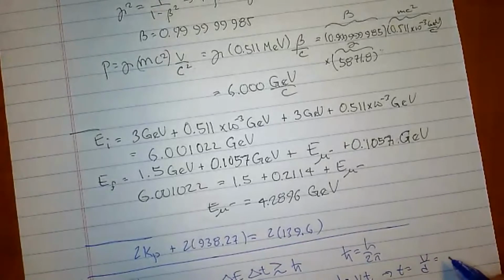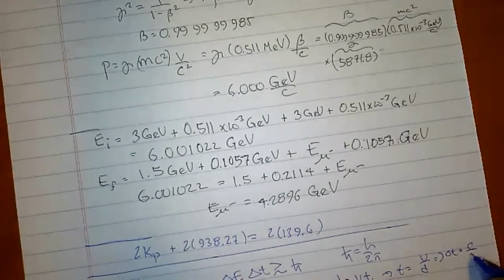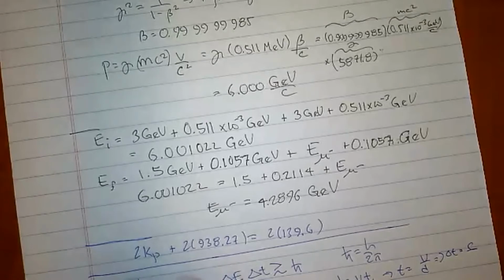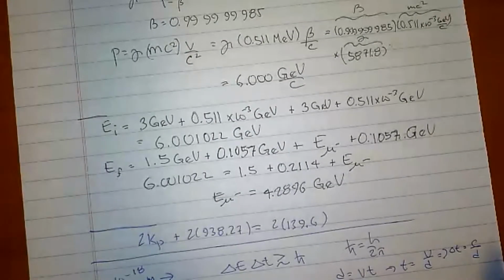So we could say delta T is equal to D over c, let's call this D. And then you'd say, okay, well, delta E times D over c is greater than or on the order of h bar. So you'd say delta E is on the order of, let me check this real quick. This doesn't seem right now.